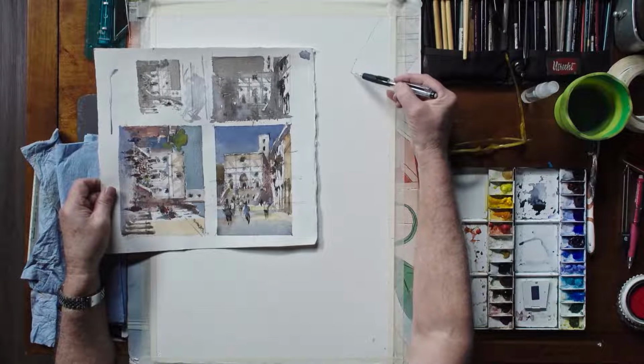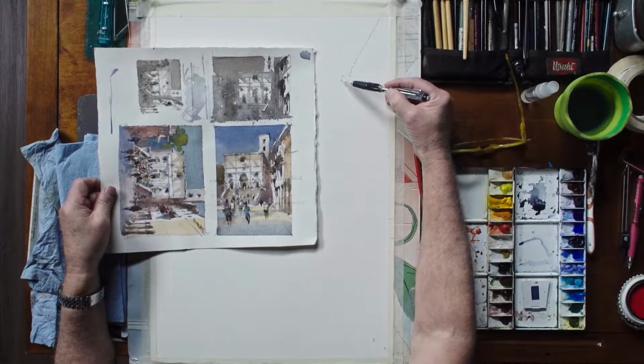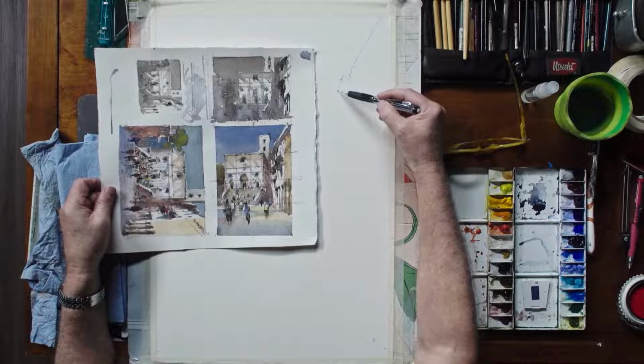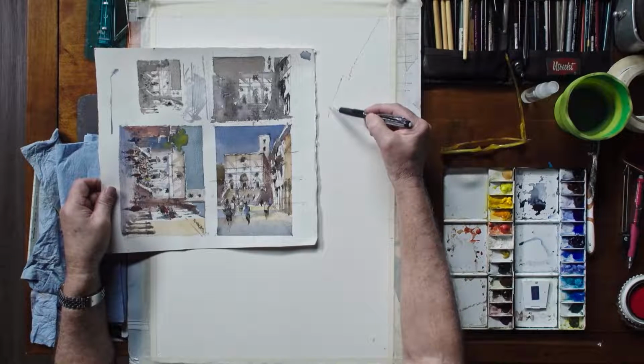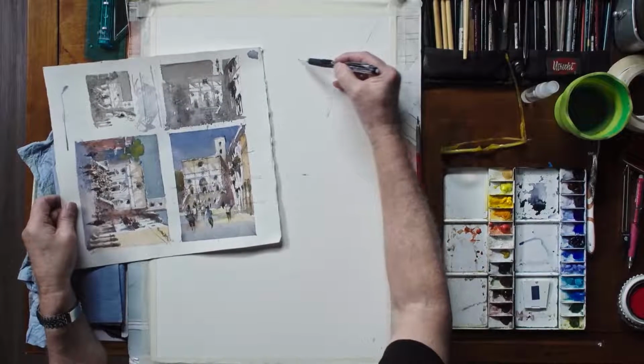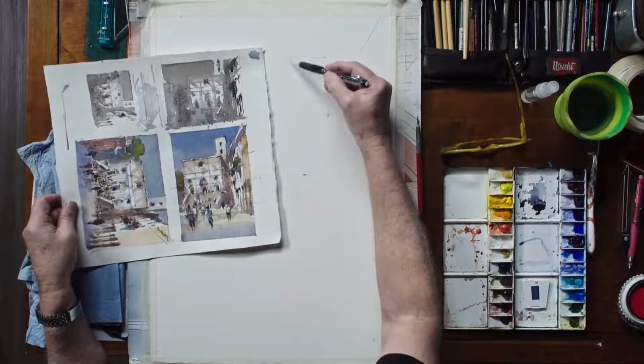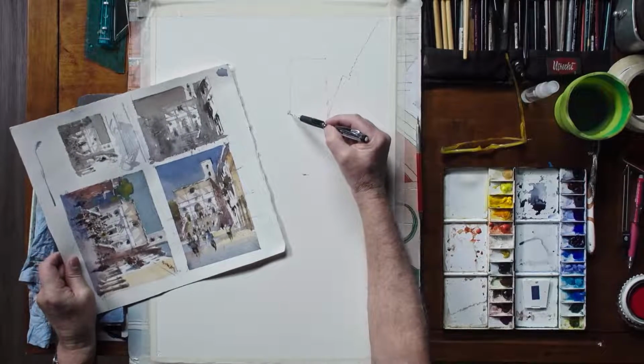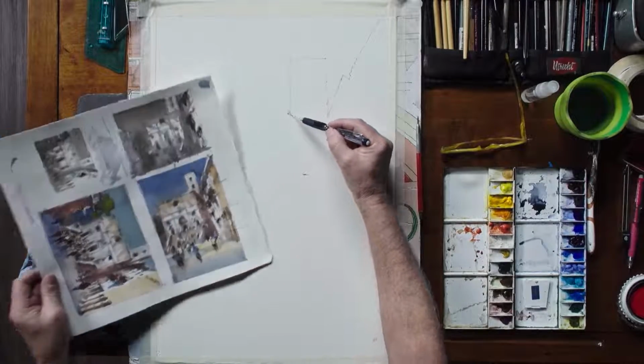And when I'm in front of a building, I'm looking at the contour, the outside shapes and what they look like. I'm not really blocking in. I'm just following lines. So here we go.